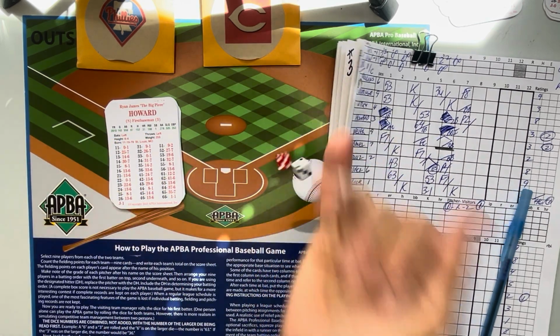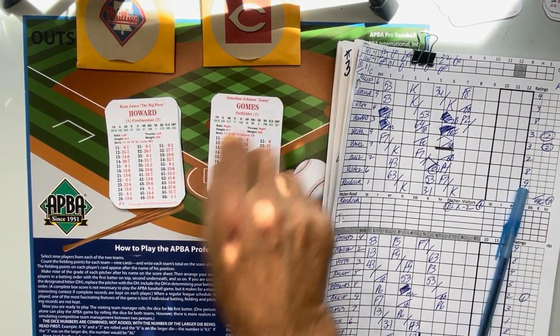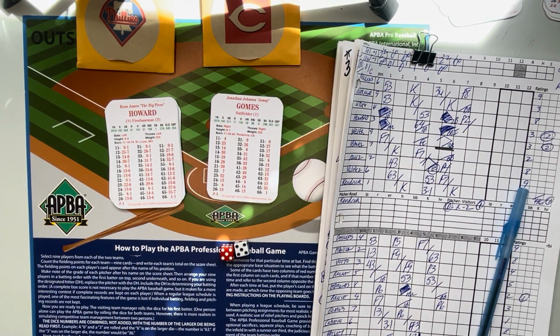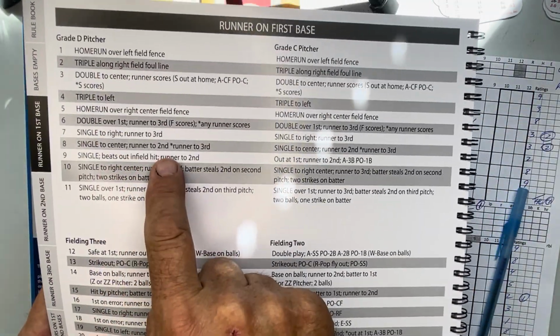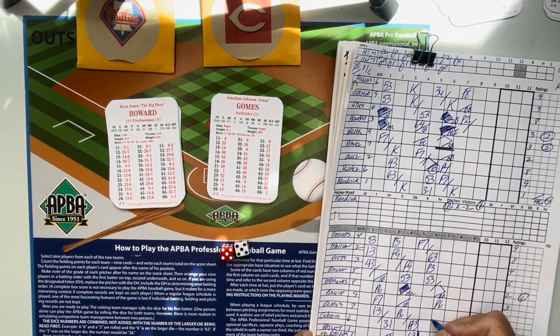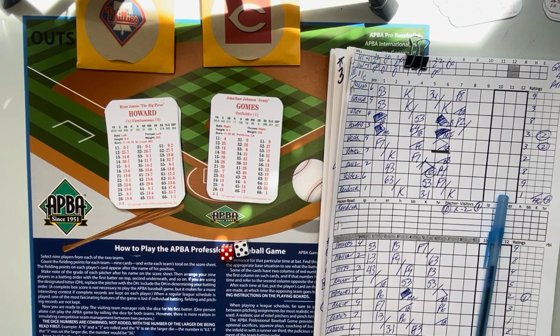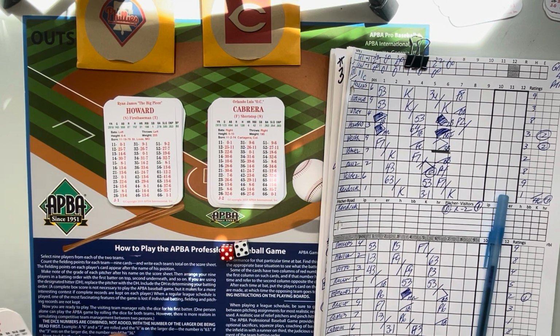Brings up Yan Gomes. And he's got a 55. 55 is an 8. That is a good thing. 1 to 11 is usually awesome. He's a D pitcher. Number 8, it's a single to center. The runner is going to go to second. If it was 2 out, he would go to third. So we have guys on first and second, and maybe we go to the bullpen and get Kendrick out of there before damage happens.